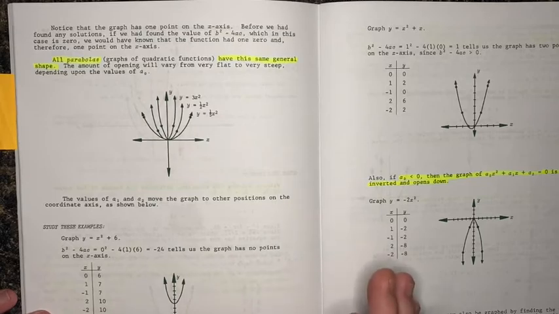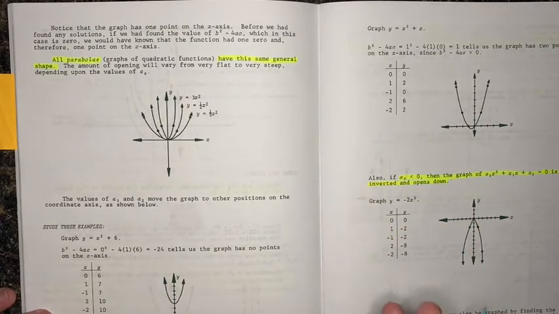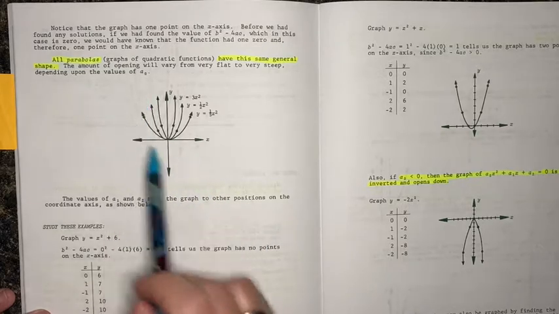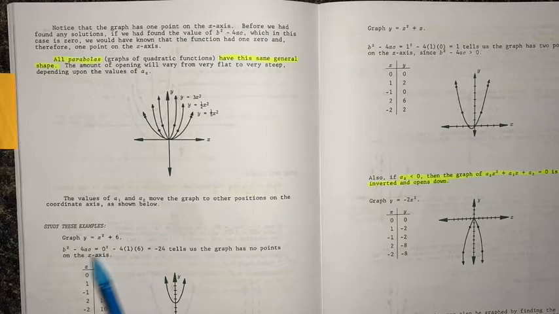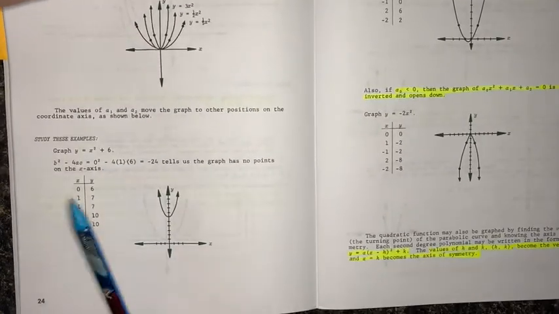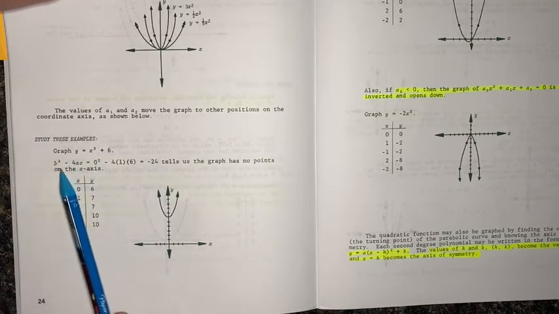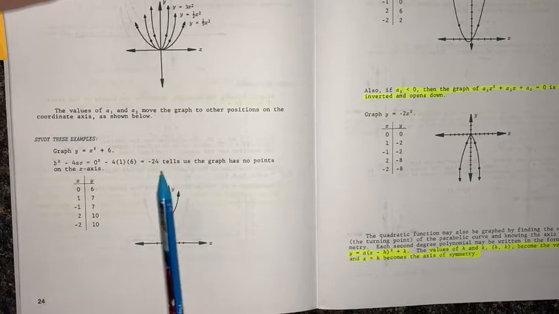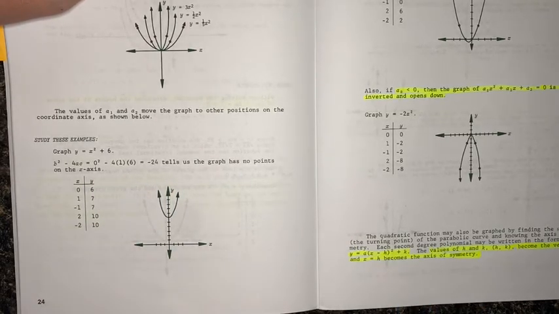So at the top of page 24, we start talking about parabolas again. It's been a while since we've looked at parabolas, but parabolas, they're telling us, all have the same general shape. And it looks like this, right? This is the basic general shape. Here is an example of a parabola here on the bottom of page 24. Y equals x squared plus 6. Now we can find the discriminant, which tells us that the graph has no points on the x-axis.